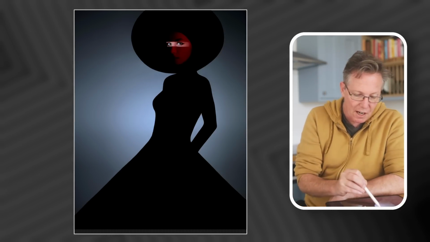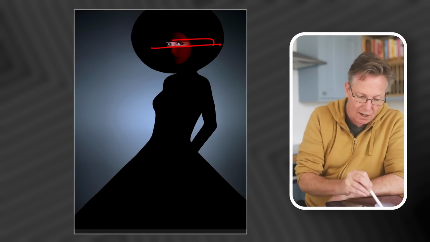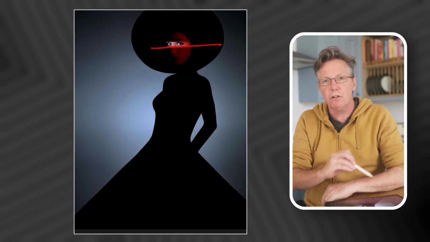So you end up with this kind of moon shape of the face, but then that angle of these eyes, that sharp line going through them. Wow. I love these things. None of this is by accident. This is all by design.